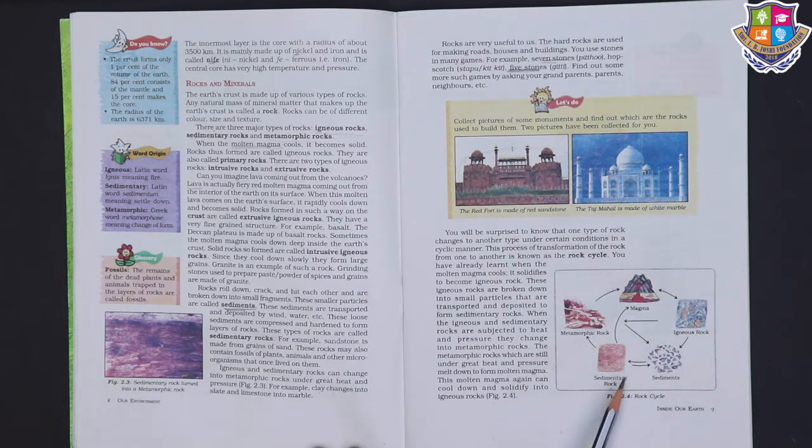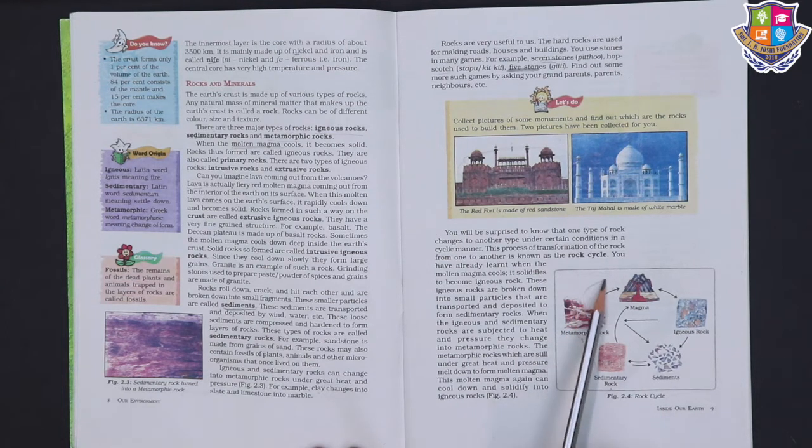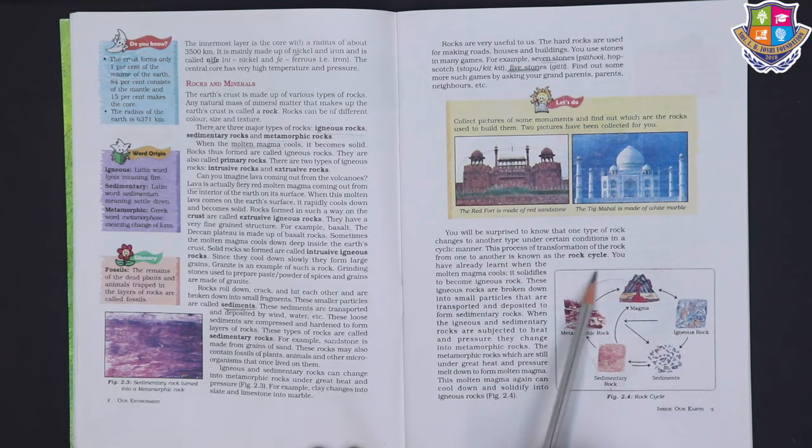So see here, this is magma coming out from a volcanic eruption. This is igneous rock. Sedimentary rocks means small particles. Then the sedimentary rocks turn into metamorphic rocks. Then again the metamorphic rocks turn into lava, then igneous. This is the cycle of rock formation.